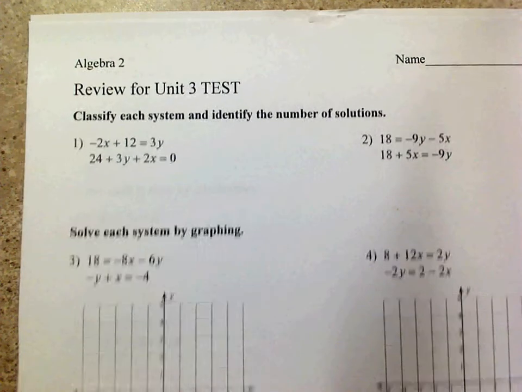Okay, let's just do a quick reminder, guys. If you need another piece of paper, in case you need to show work or anything, that's fine. Otherwise, I'm just going to go through this real quick.